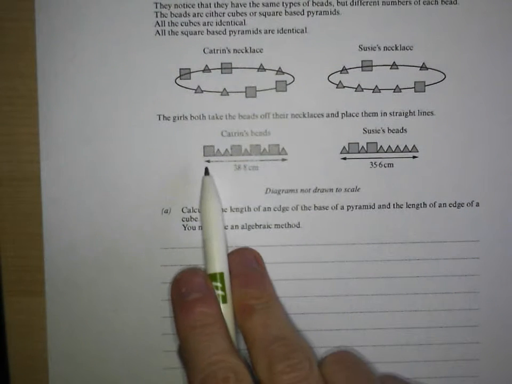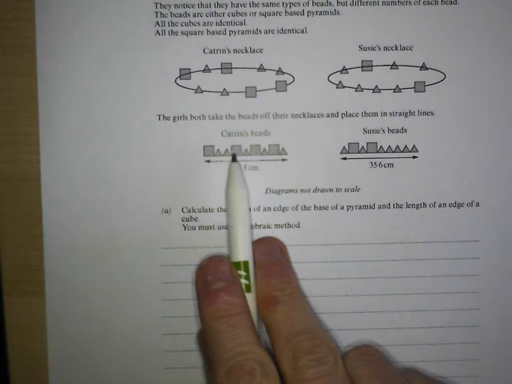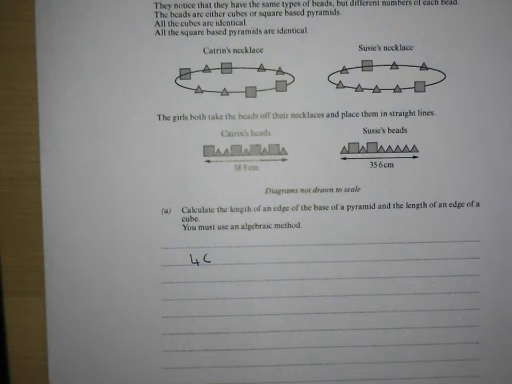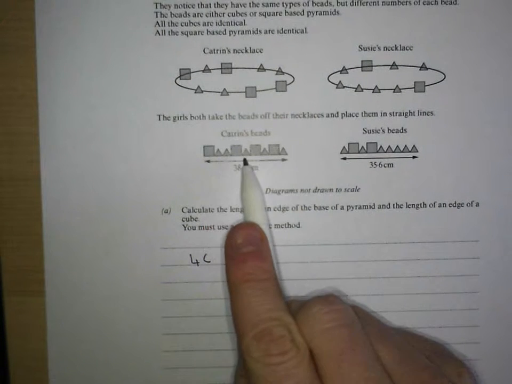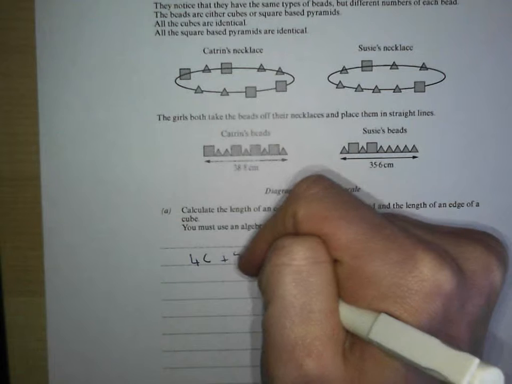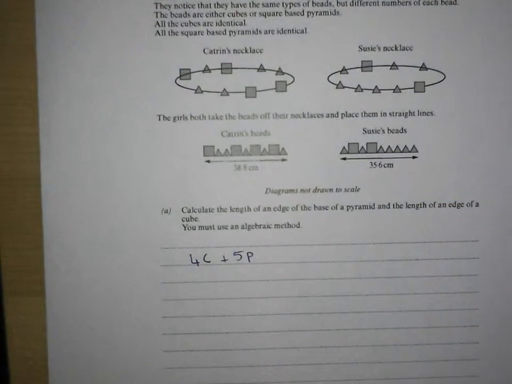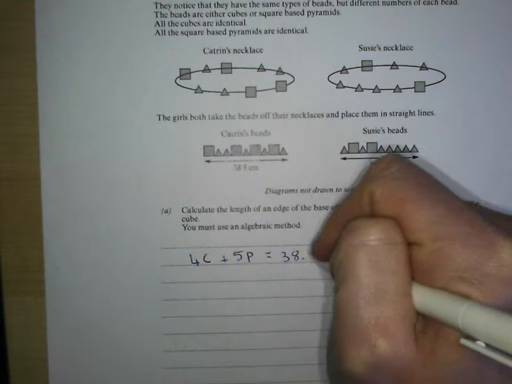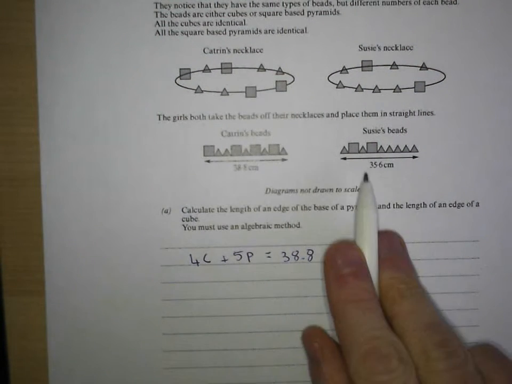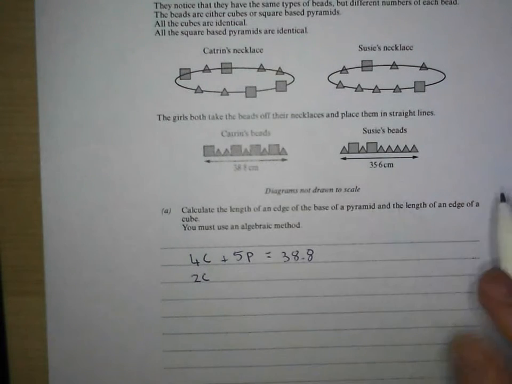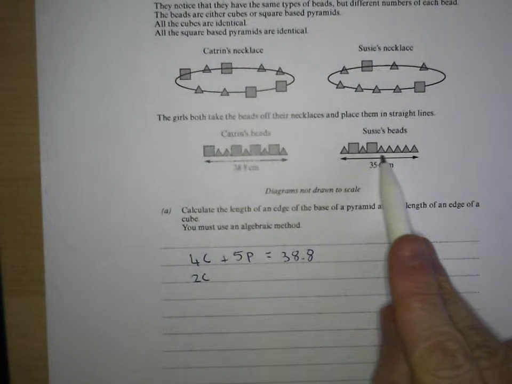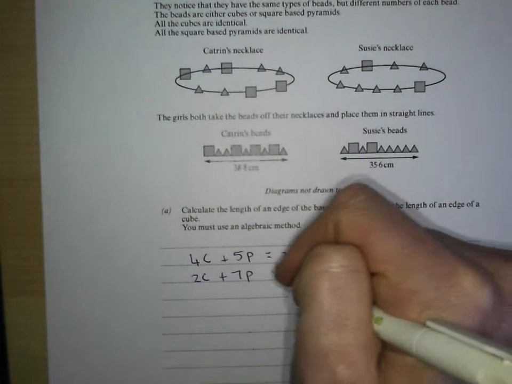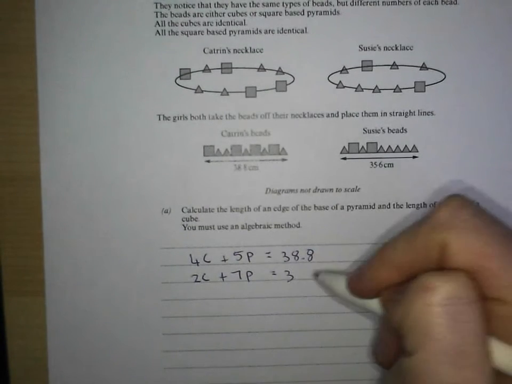Let's take Catherine's first. So she has got 4 cubes. So I'm going to put 4c, where c is going to stand for the length of one of these cubes. And she's got 5 pyramids, where p is going to stand for the length of one of these pyramids. And when you add those together, the length comes to 38.8 centimeters. Susie, she's only got 2 cubes, but she's got 7 pyramids. And that in total comes to 35.6.